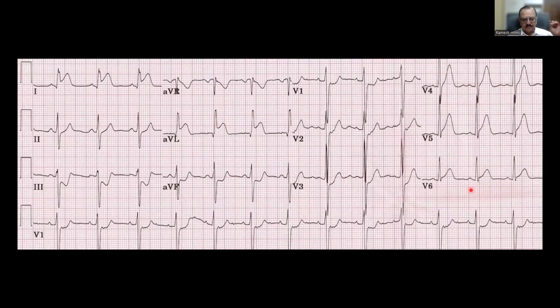Concentrate here. Is there ST elevation? Yes, very good. Very significant ST elevation. It is staring at you. Nobody should miss this ST elevation. Everybody got it? Yes, sir. Significant ST elevation. What is it?